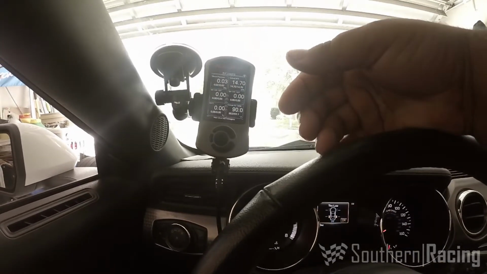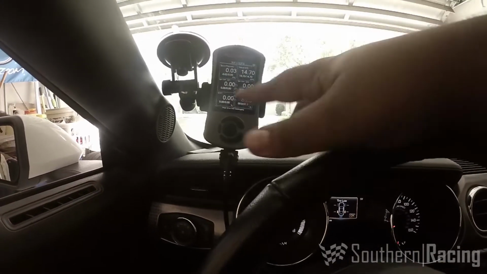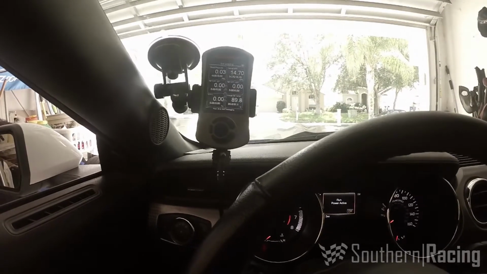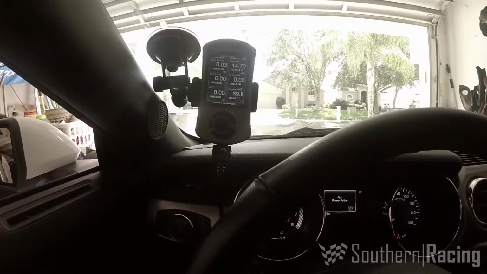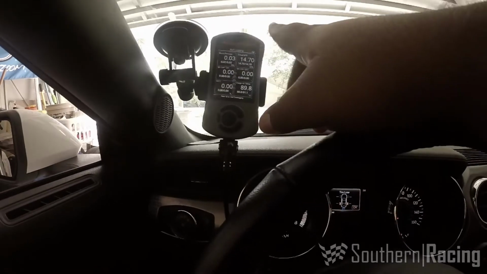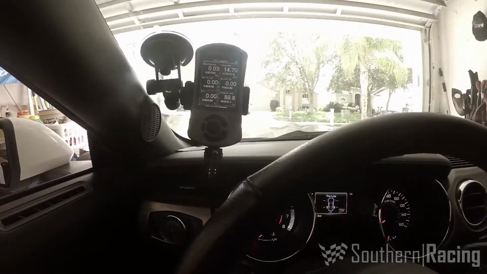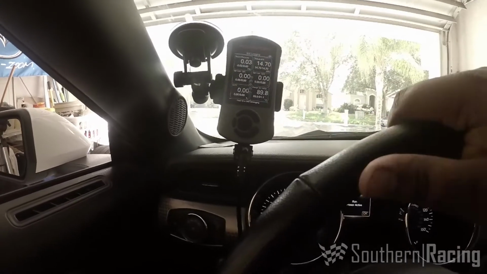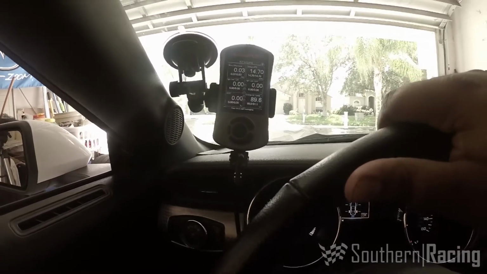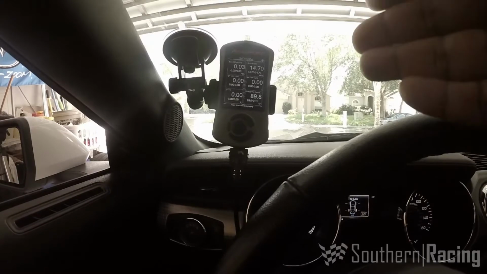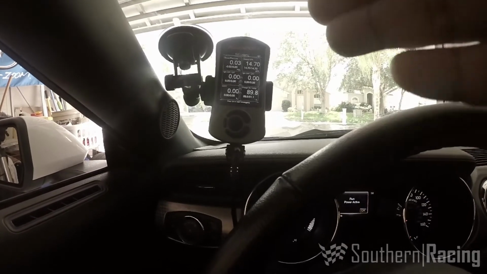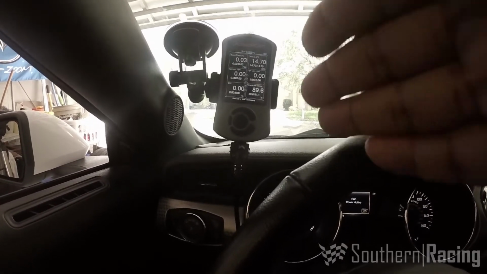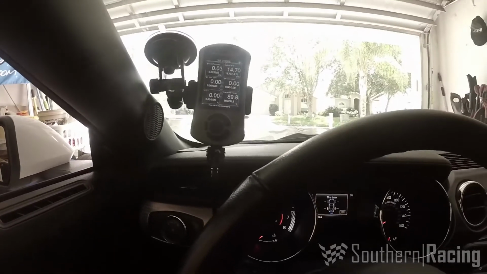If you go with some other companies, or if you stay with Cobb, they may want you to look at different stuff. But again, I would recommend that you go ahead and display whatever your tuner recommends, so that way if they tell you to look out for anything, you can actually look out for it and properly data log it. So that's how to properly install, load, and use your Cobb Accessport V3.